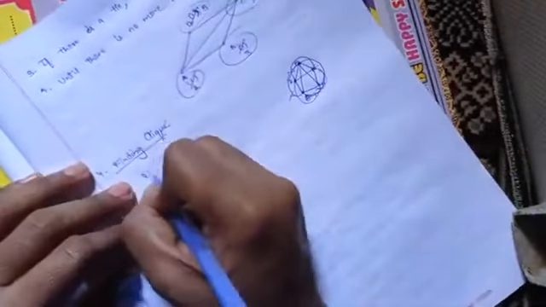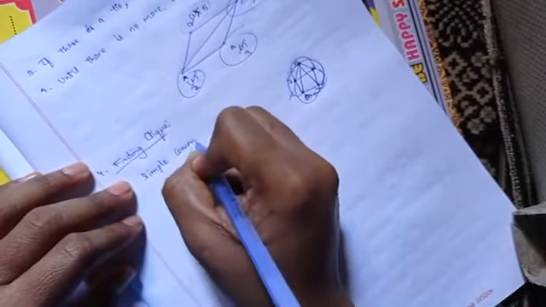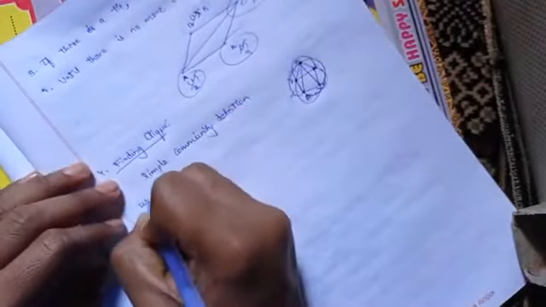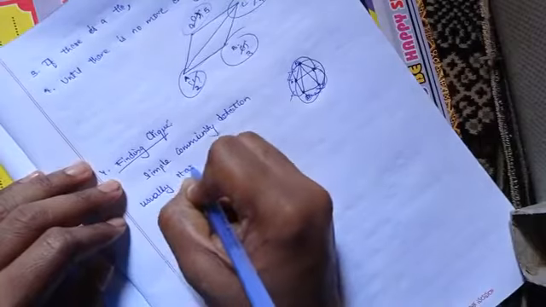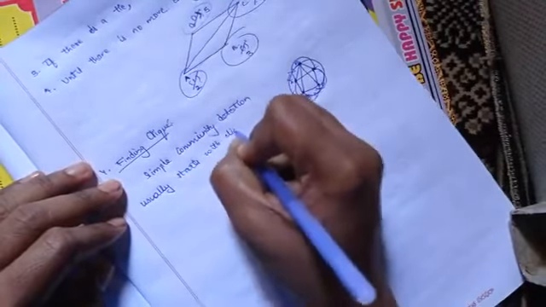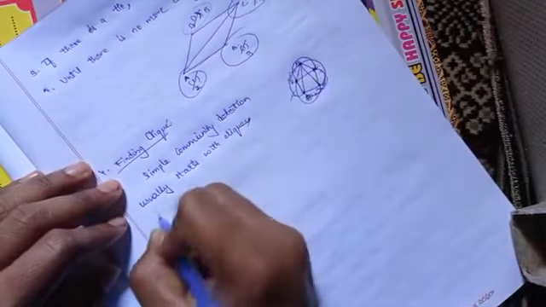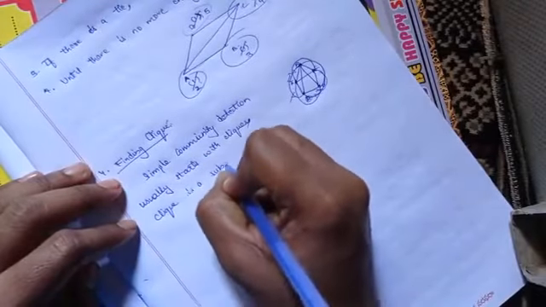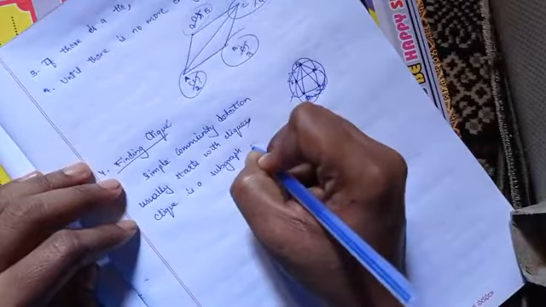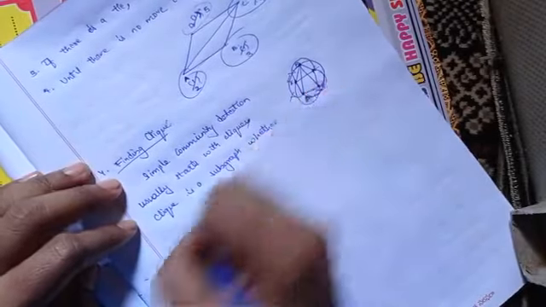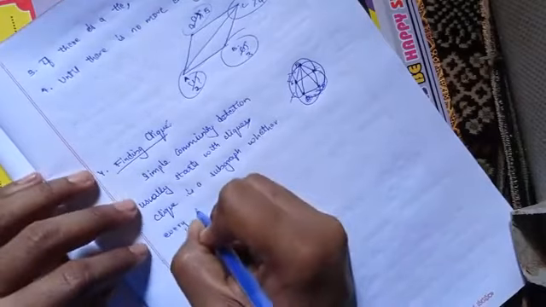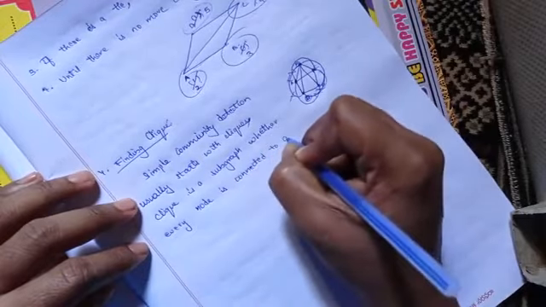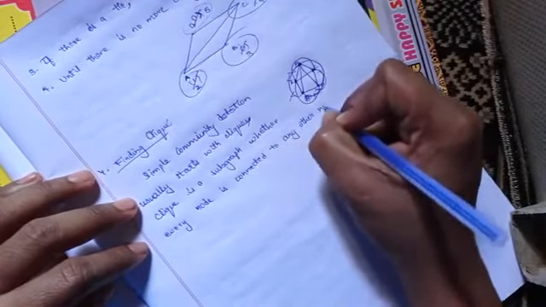So a clique is a simple community detection technique. Usually it starts with cliques. A clique is a subgraph where every node is connected to every other node.